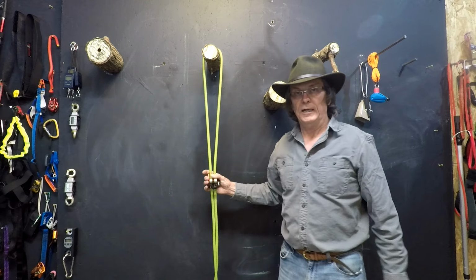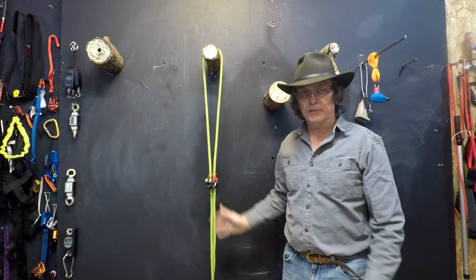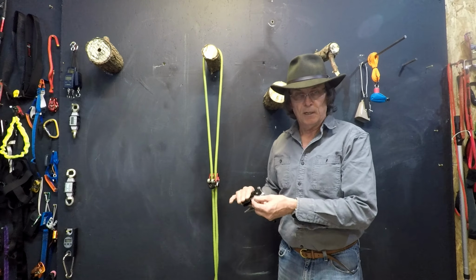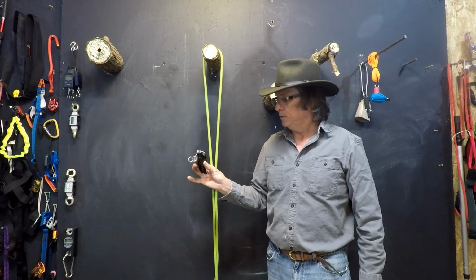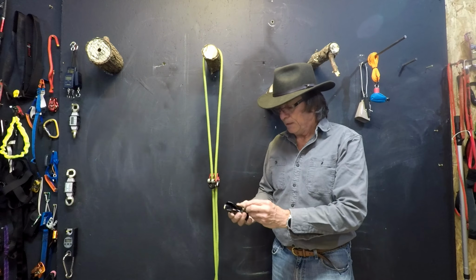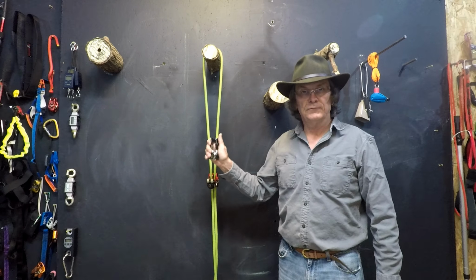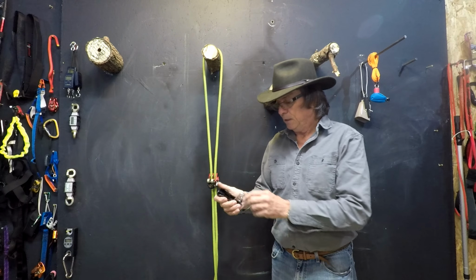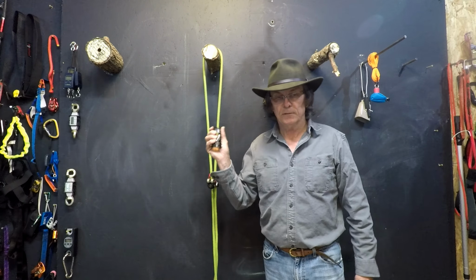Not something I actively climb on, but it's an interesting piece of gear. Petzl makes a shunt that also is used for dual lines, floating anchors and such.